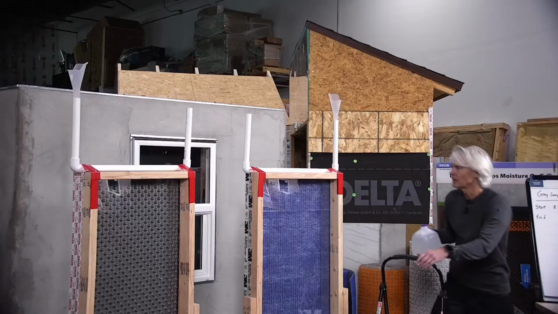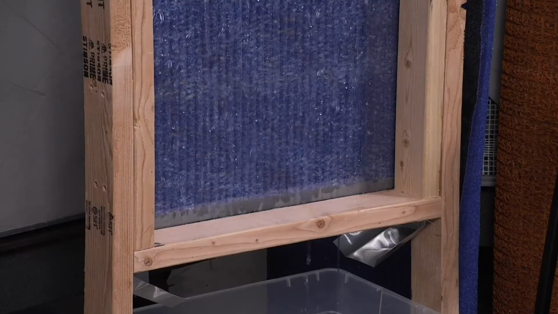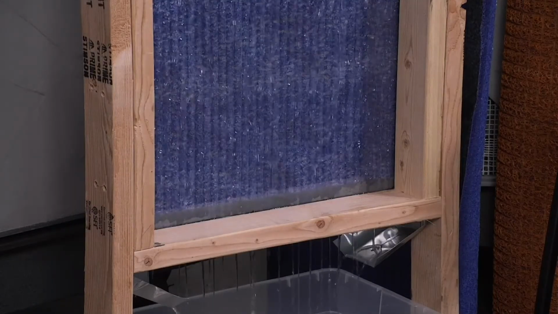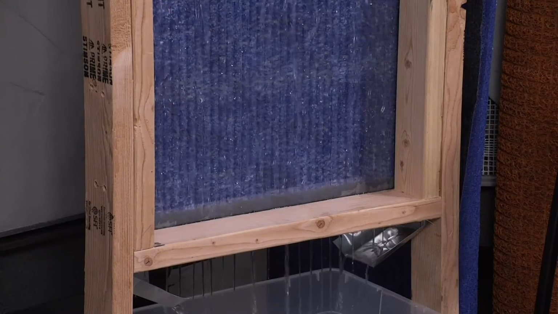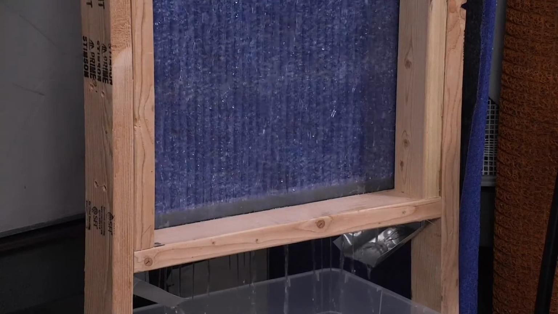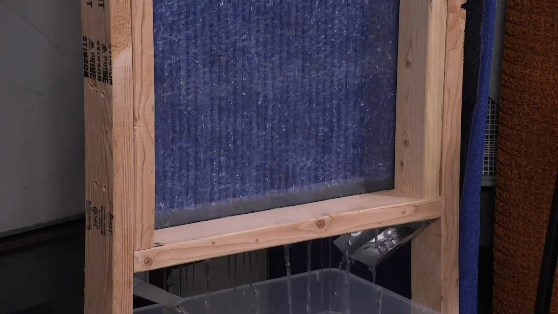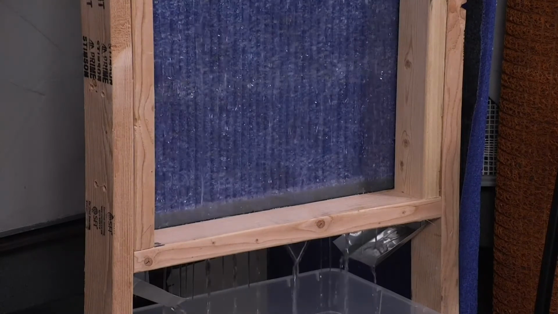Here we go, and we're going to dump this water in the first sample. There you can see that water hustling out of there. Wow, that's something. So you can see the effectiveness of a rain screen as this rapid drainage element, and how fast that water is sheeting down that wall system from our shower head. And it's collecting quite rapidly into the bucket on the bottom.